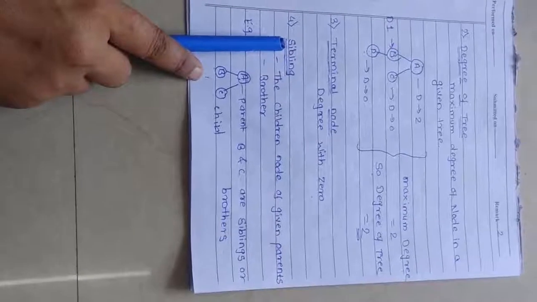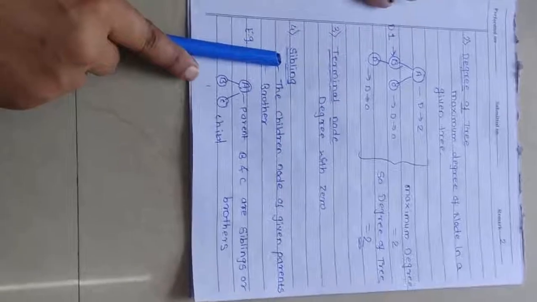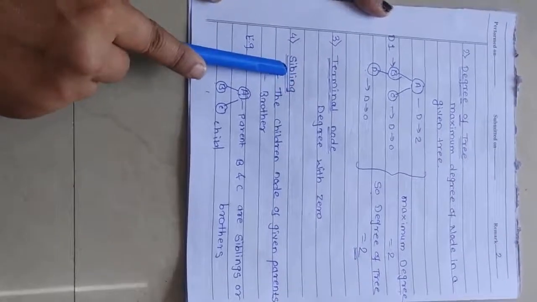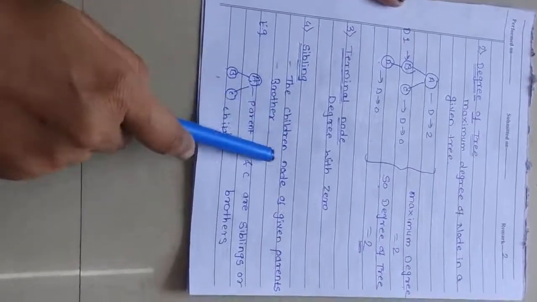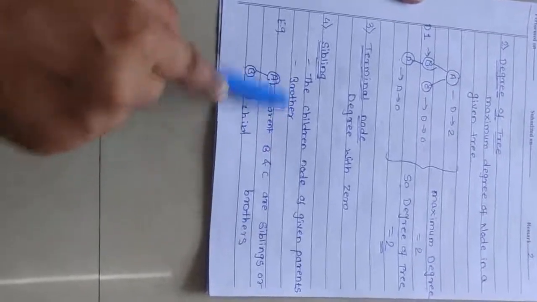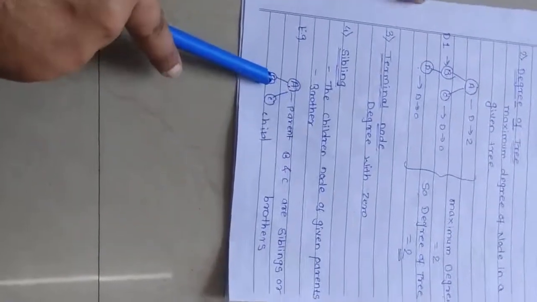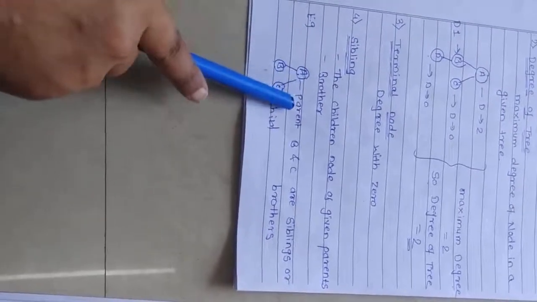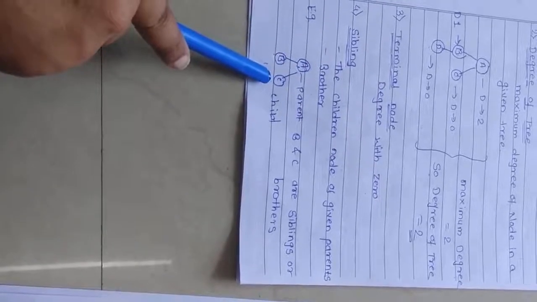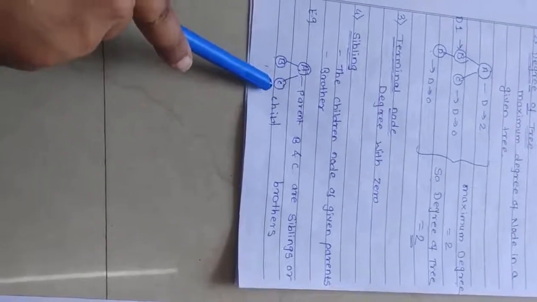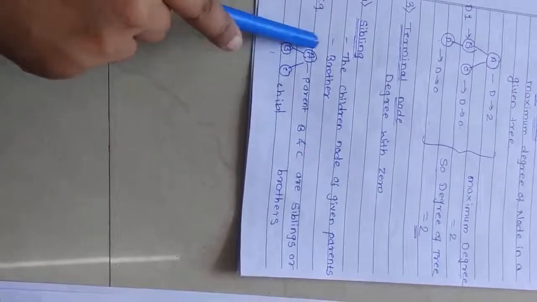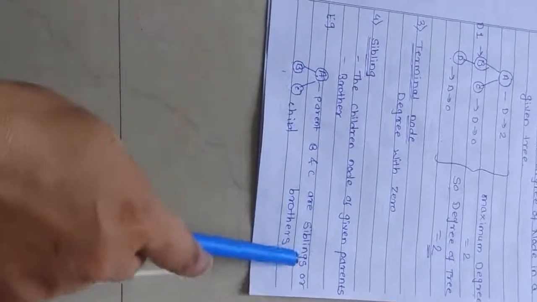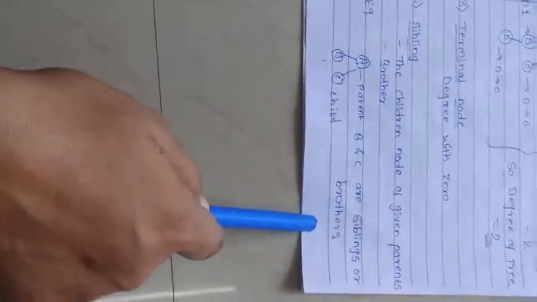Now the next concept is the sibling. The siblings are the children nodes of a given parent. They are also called brothers. Look at this figure. In this figure, node A, that is the root node, is called the parent node and the child nodes are B and C. Here B and C have the same parent. That's why B and C are siblings, or they are also called brothers.